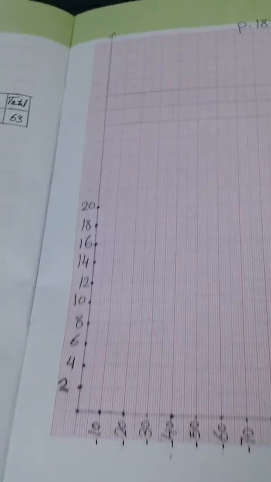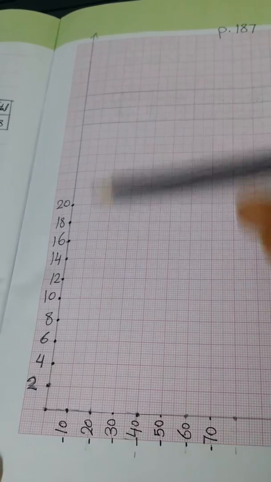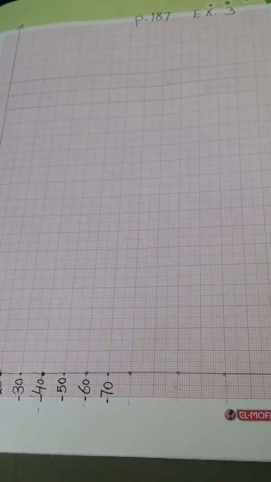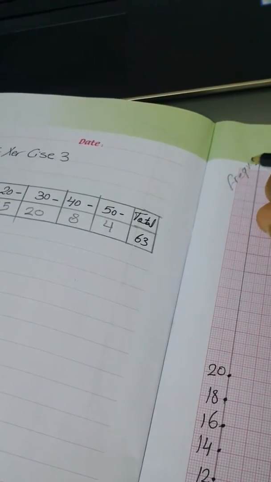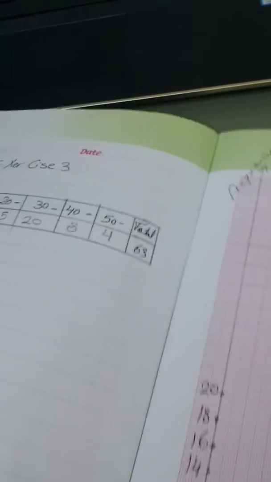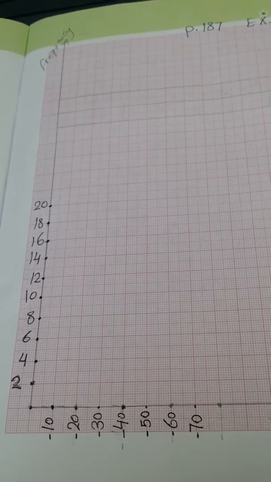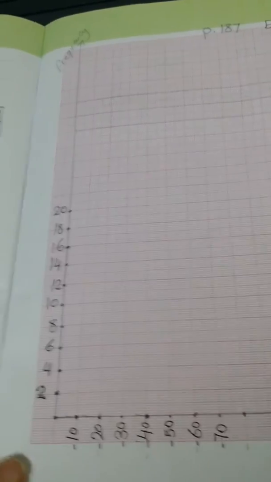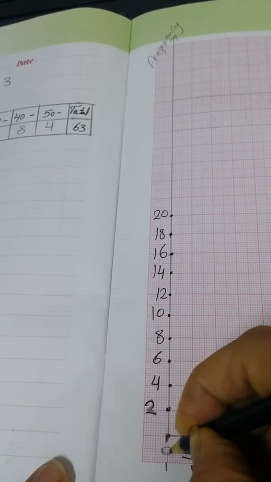Here I draw the x-axis and y-axis. The x-axis represents sets, and the y-axis represents frequency. How do I determine the points on my axes? I start here, and this set is set 0.